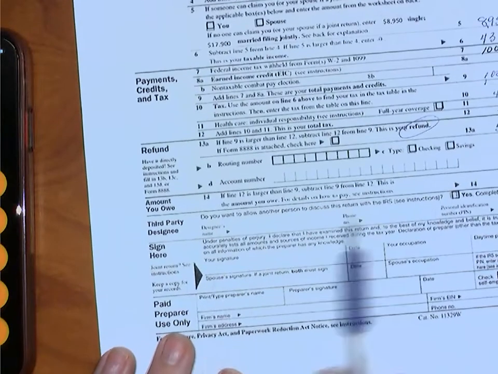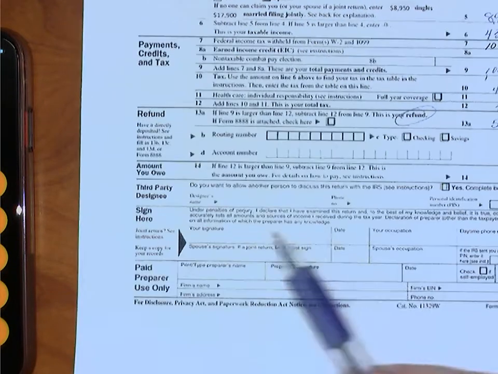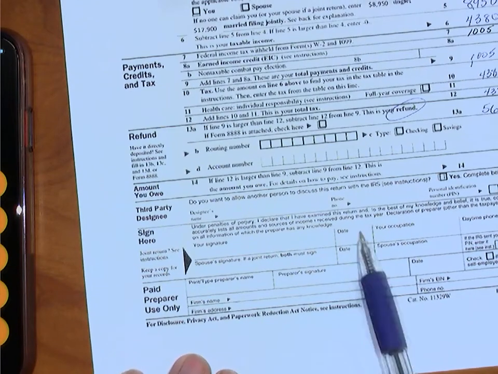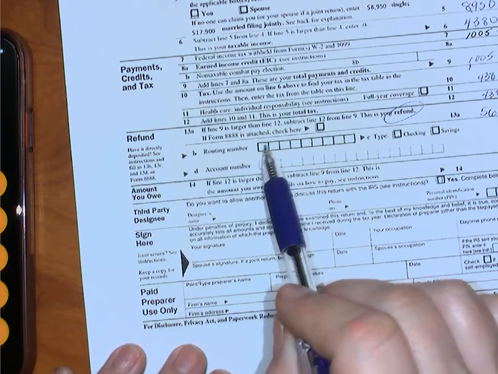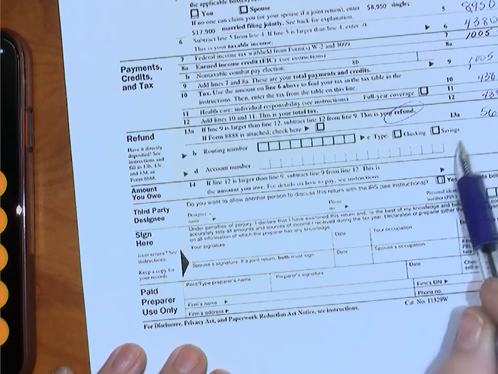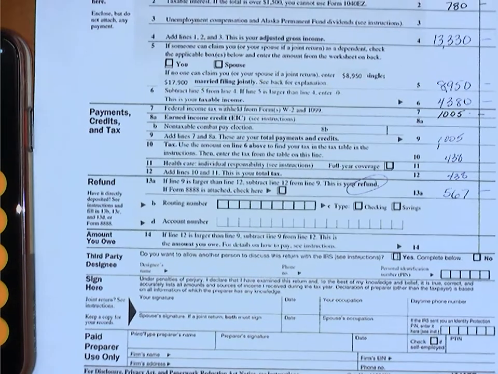Then he's going to come down here and fill all this stuff in. He would sign his signature, his date, his occupation, and then if he wants to have it sent to him electronically, he'd put in all of his banking information here. So that's how you do a 1040-EZ. Basically, you just read the instructions. If you're not sure about them, please ask.